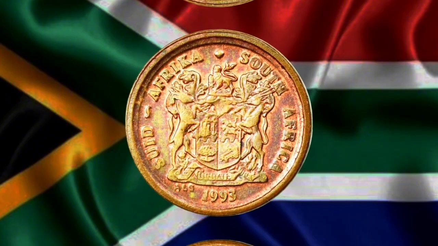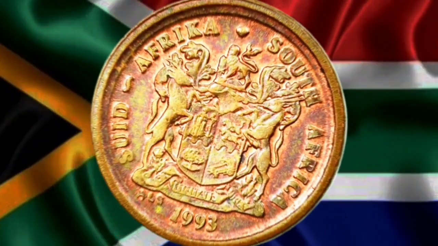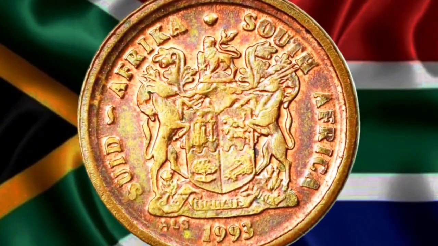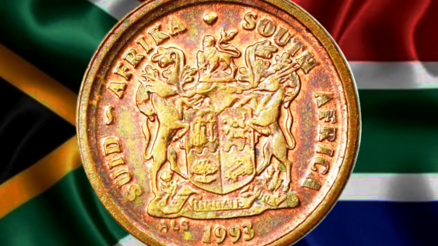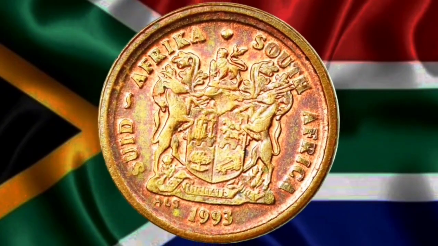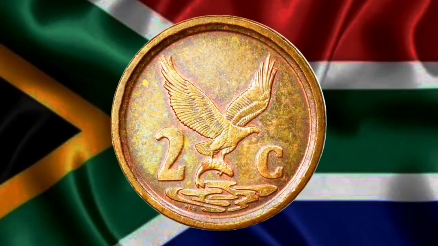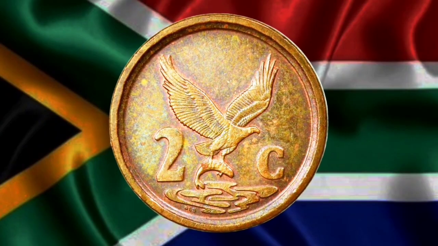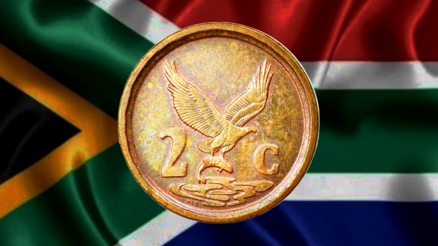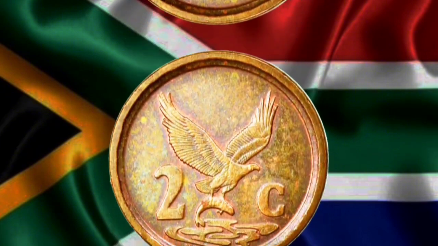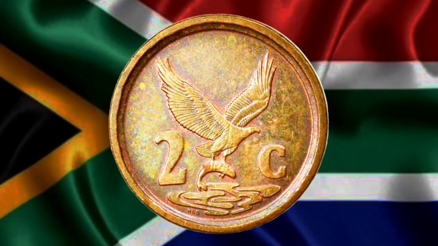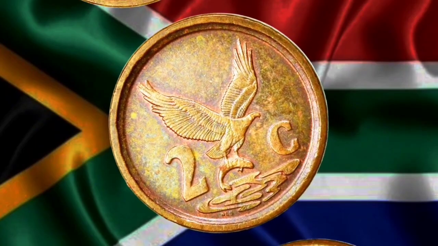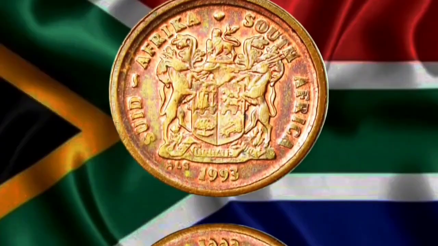The 2 cents coin was part of South Africa's currency system during the post-apartheid transition. This period marked not only a political shift but also subtle changes in the nation's currency, both in design and symbolism. The 1993 issue was one of the last before the Reserve Bank started making major changes to coin compositions and minting quantities. Minted by the South African Mint, the 2 cents coin in 1993 was composed primarily of bronze. The coin has a weight of approximately 3.5 grams and a diameter of around 19 millimeters. Its warm bronze tone and small size made it a common sight in circulation at the time.